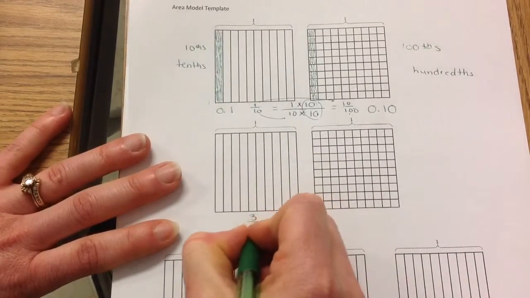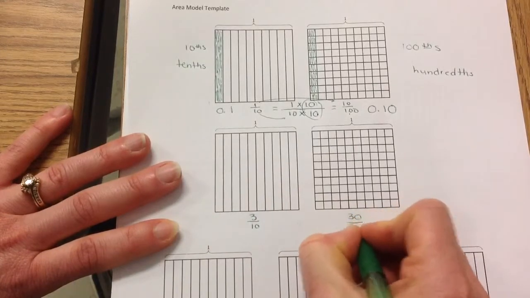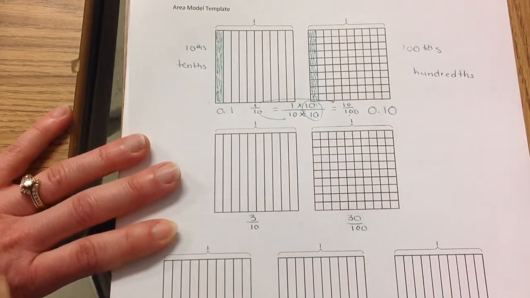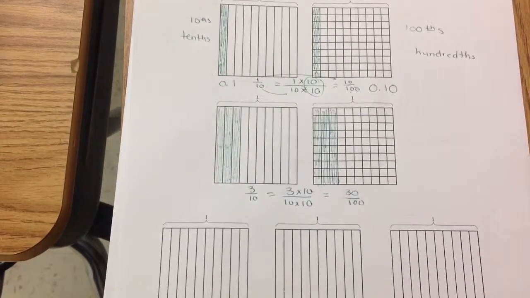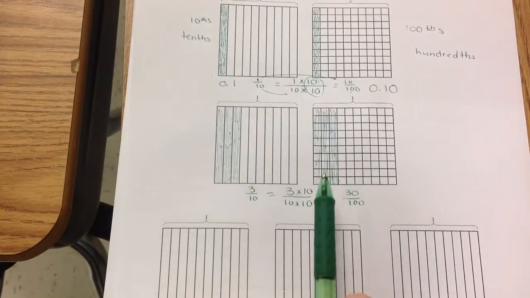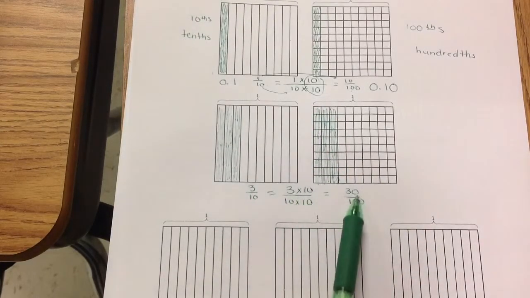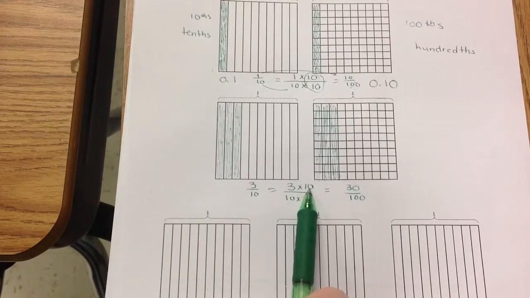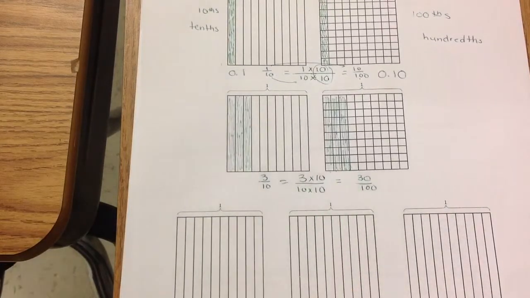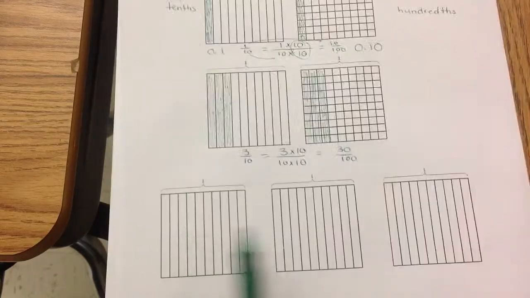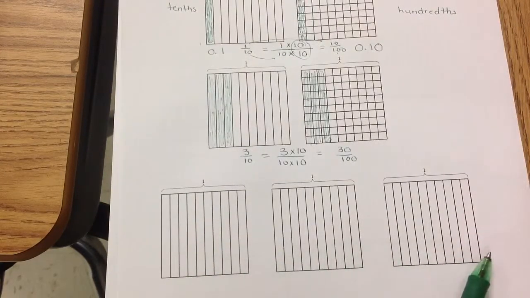I would like you to compare 3/10 versus 30 hundredths. See if you can figure out, using math, if they are equivalent. Pause while you do this. This is what you should have gotten. You should have shaded in 3/10 and then 30 hundredths: 10, 20, 30. And then you should have said 3 times what gets me 30? And it's 3 times 10. What I do to the top, I do to the bottom. Bring over my 10. 10 times 10 is 100. They are actually equal. All right. If you need these when you're doing your problem set, you can go ahead and use them.